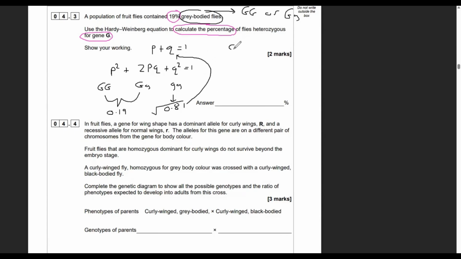If I square root that, I'm going to find out what q is. So if I square root that, I'm going to get 0.9 for q. I'm going to get p plus 0.9 equals 1, so I'm going to do 1 minus 0.9, and that's going to give me 0.1. So now I know that p is 0.1. I can do 2pq: 2 times 0.1 times 0.9, which is the heterozygous flies in the population, and that is 0.18. Don't forget, which I often do, I circled it up here in pink, calculate the percentage. If you just wrote 0.18, you'll only get 1 mark. We need to times by 100 to put it back to a percentage.